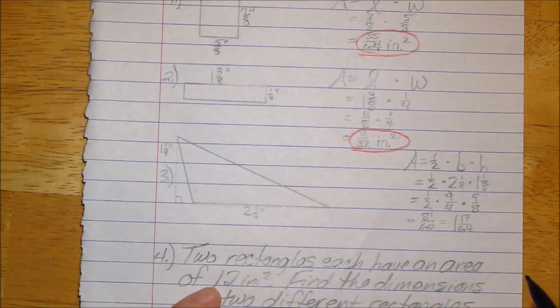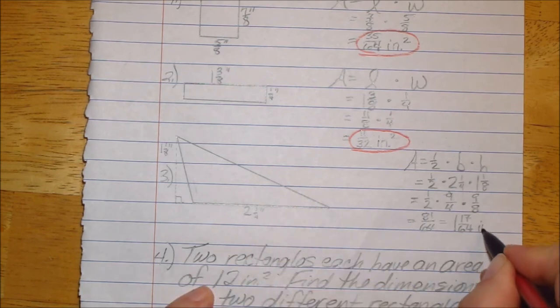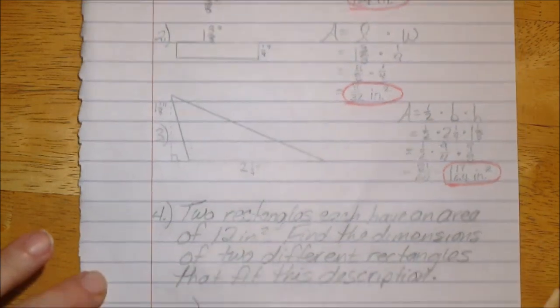We keep it. All right, so this one was also inches, and I'm being asked to find the area, so it's going to be squared. So that means the area of this triangle is 1 17/64 inches squared. All right? Okay, last one.